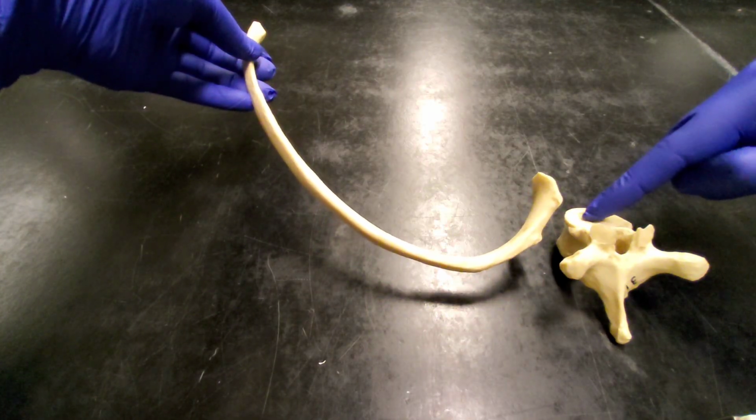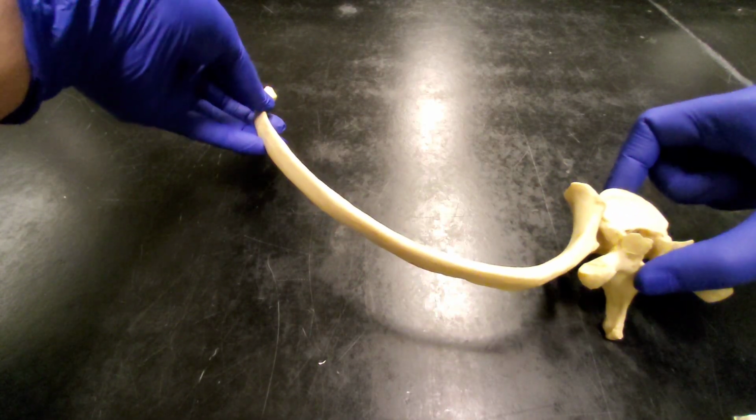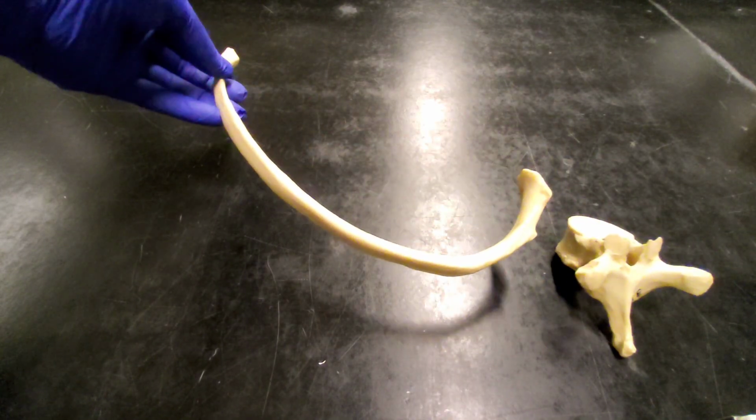The body is anterior, the spinous process is posterior. This is how the rib's going to line up, and based on that, we know that this is a left rib. So let's try that process on the other side with a different rib.